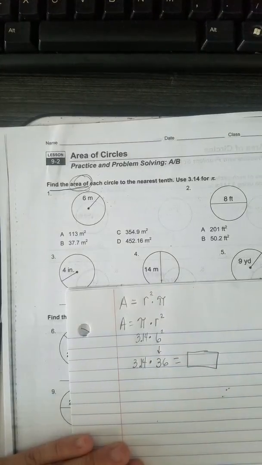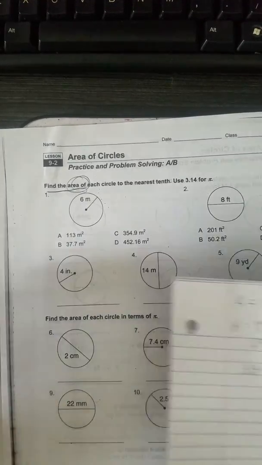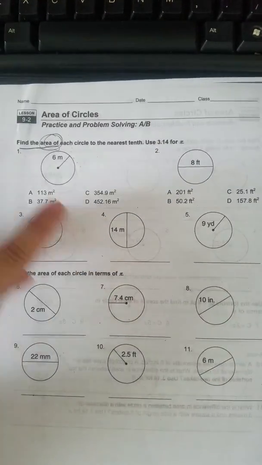I do not have a calculator. I want this to be fast. I think you can get that answer, okay? So go ahead and get that answer. Let's do number 4. Okay, so that's number 1.